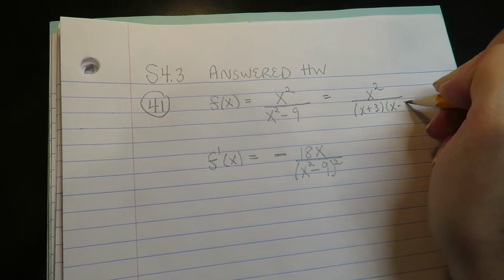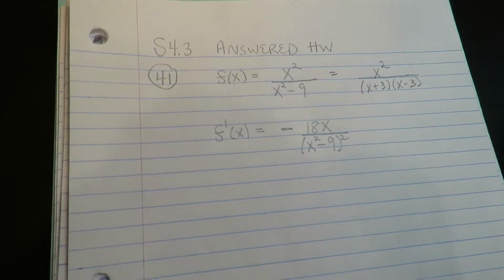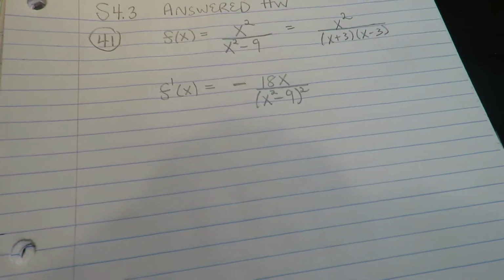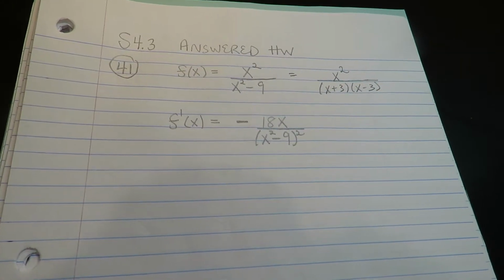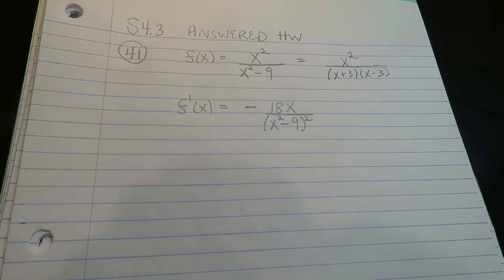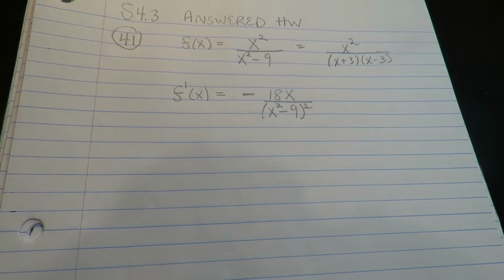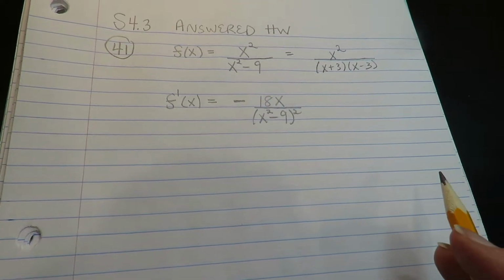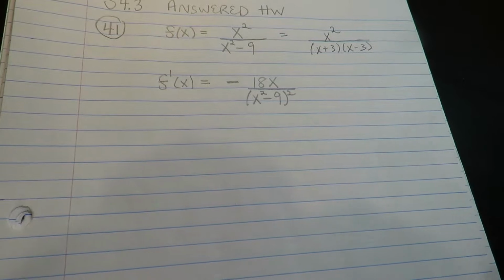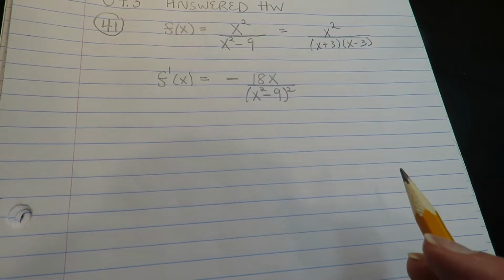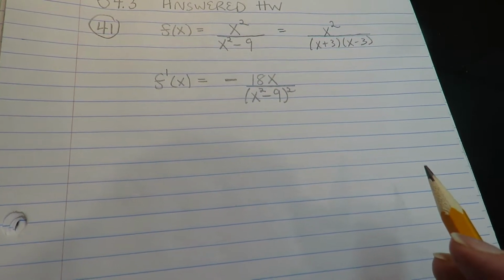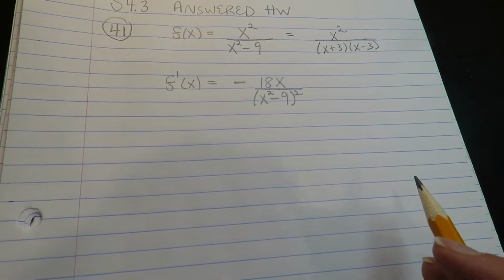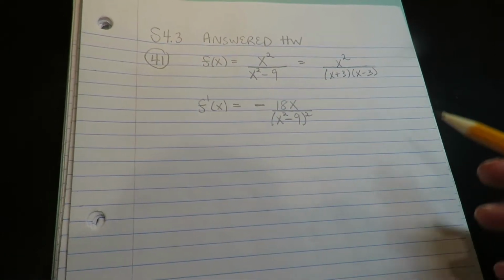So anytime you're looking for where the function is increasing and decreasing, you have to know if there's any domain restrictions, because they will fall on your number line, and the behavior of the derivative, whether positive or negative, can change around domain restrictions. So you got to be real careful with that.